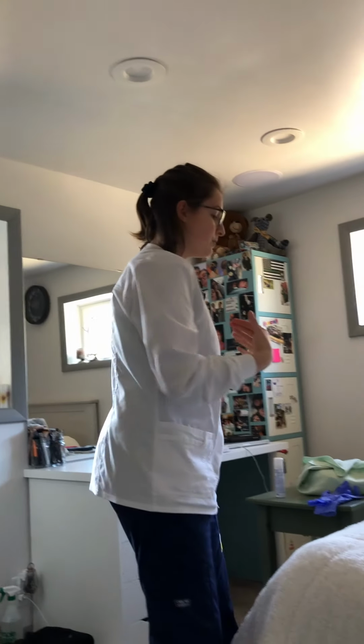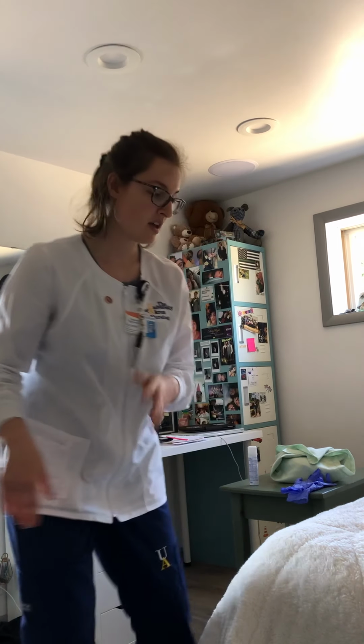So after the patient's all positioned and ready to go, I would have gone ahead and raised up the bed before I put her in dorsal recumbent. I just didn't state that. So anyways, to elbow height for us nurses, just so it's easier for us to work with the patient. We're not straining our backs to do that.